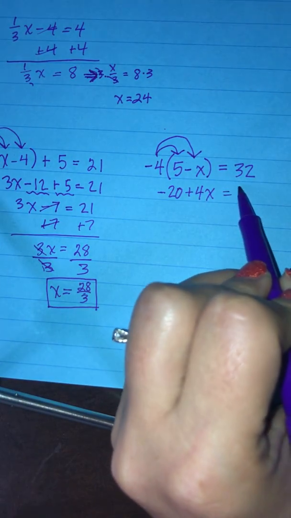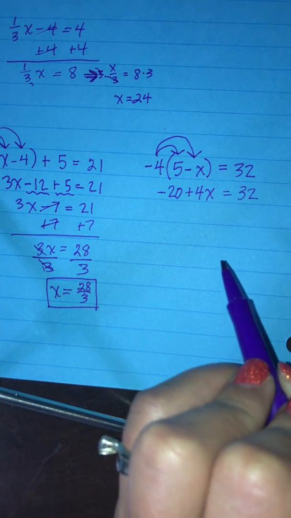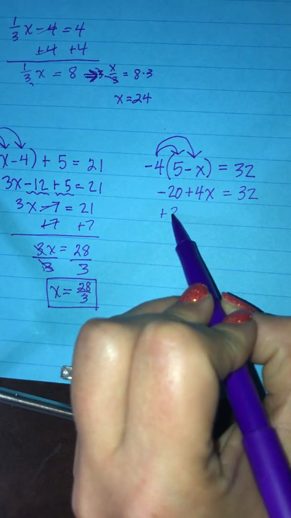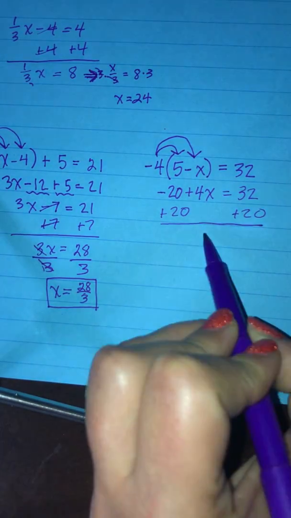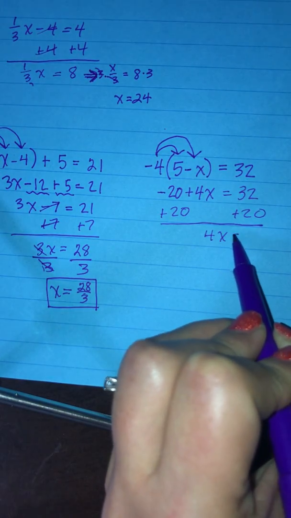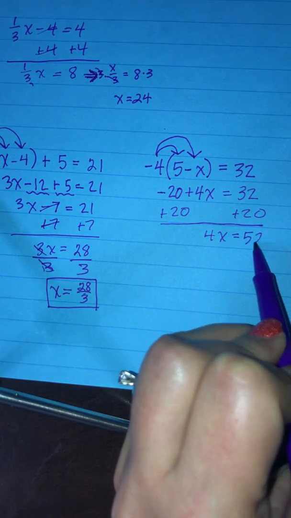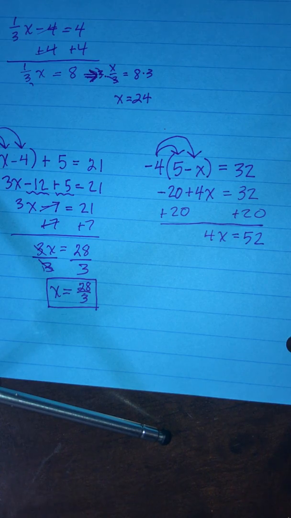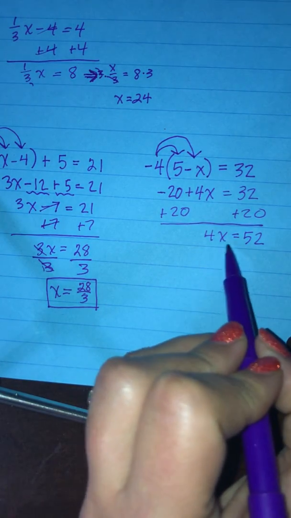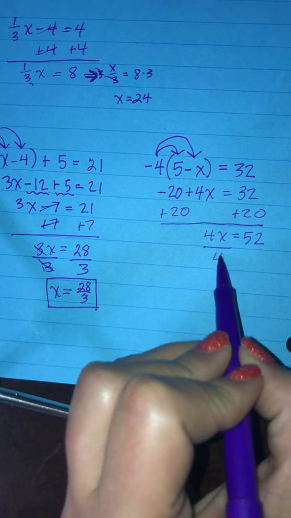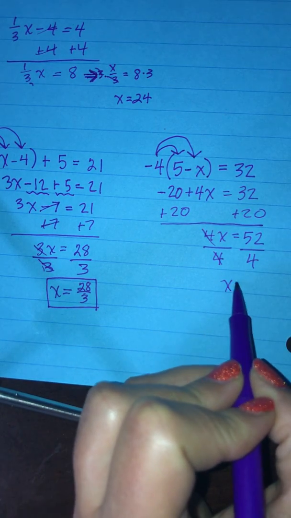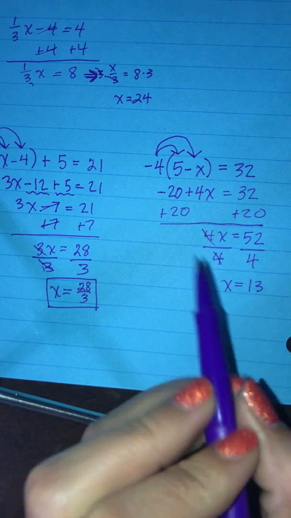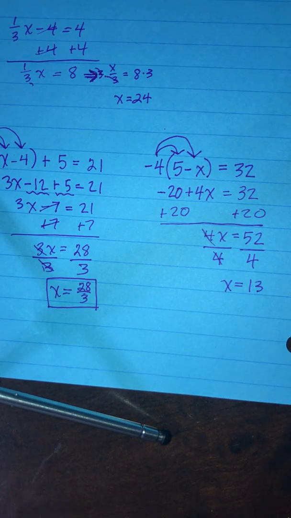And then we just write out the rest of our equation. Now we will go through and add 20, and we will get that 4x equals 52. Right beside, you divide, so we're going to divide that 4 out of there, and x will equal 13. There you go.